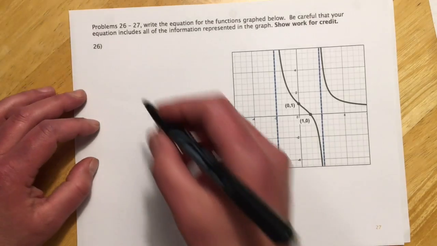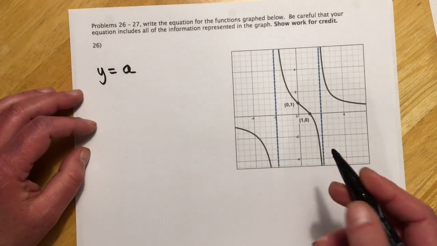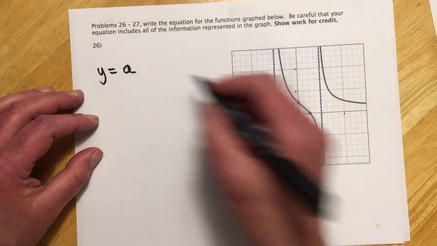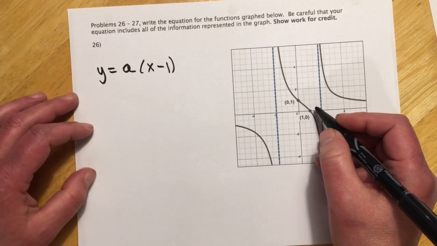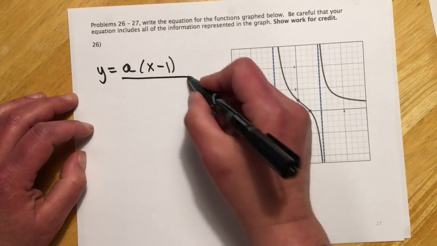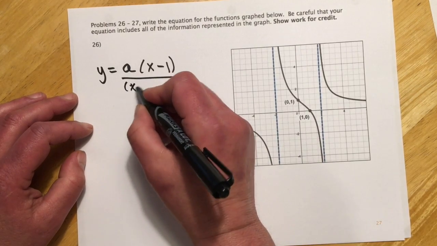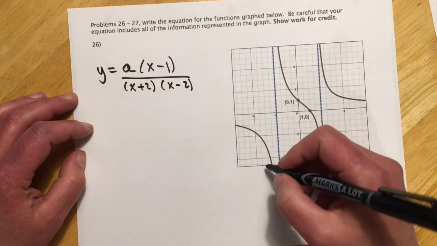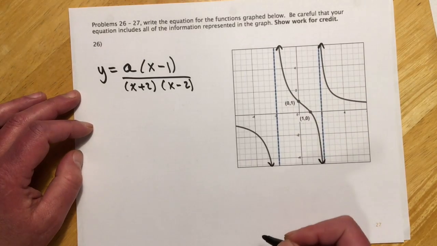So let's figure out what we got. We're going to have y equals a, we need that constant for a again that we're going to end up figuring out from the y-intercept. My one x-intercept is at 1, so that means I have an x minus 1, and it is to the first because it's crossing. Downstairs I have vertical asymptotes at -2 and 2, so I'll have x plus 2, x minus 2. And I know those are to the first because these are diverging, as is this side.